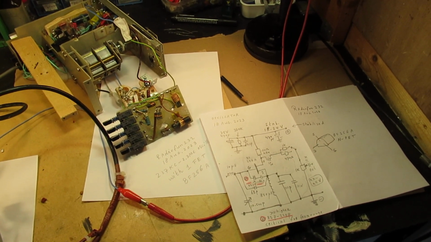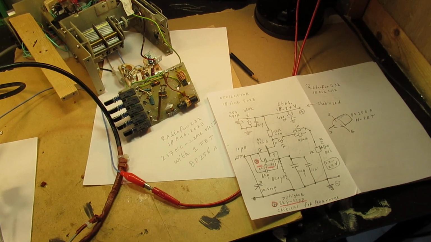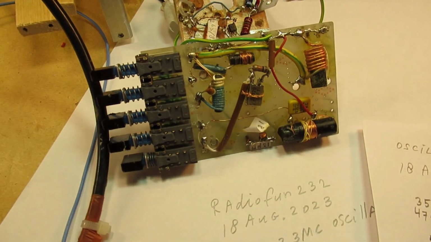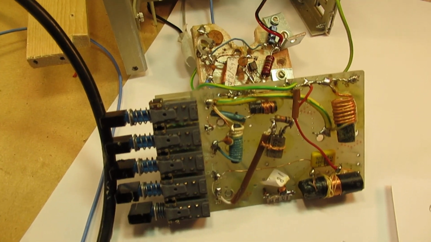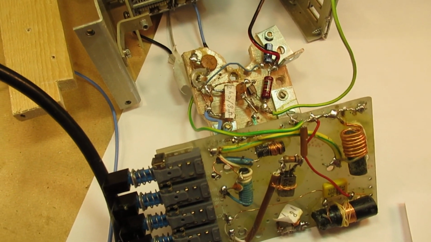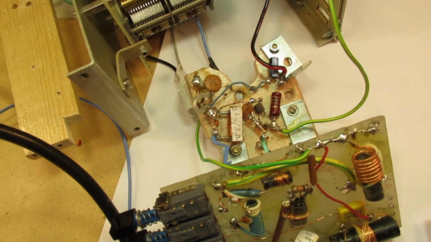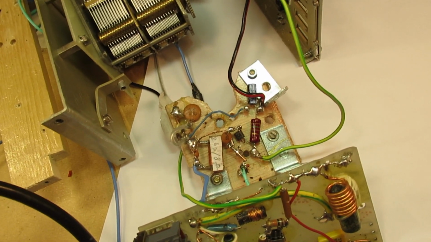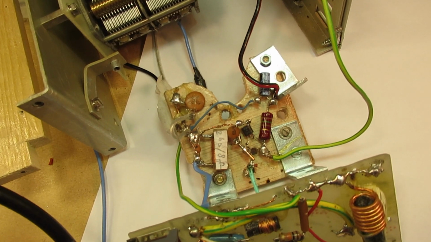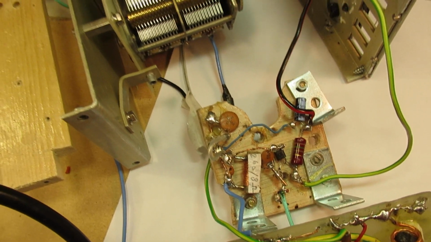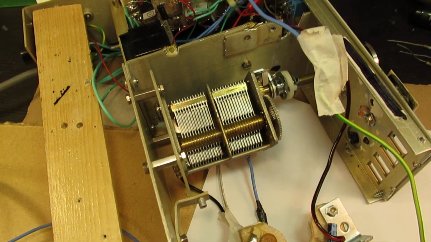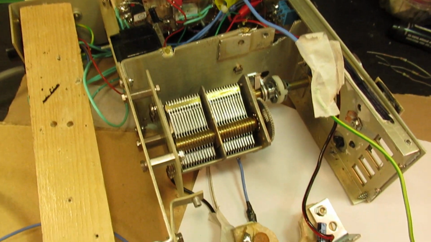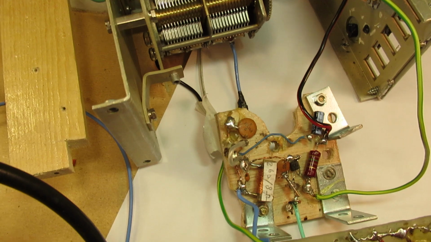A week ago or so, I was talking about this oscillator, radio oscillator, and I told you that I was going to publish the schematic as soon as possible. Well, that took quite a long time after all, but now it's in its final stage. And there is of course a lot to tell.